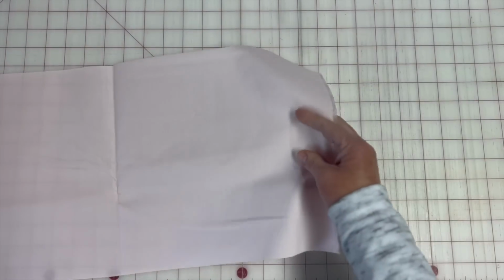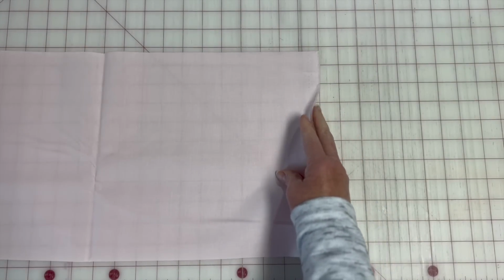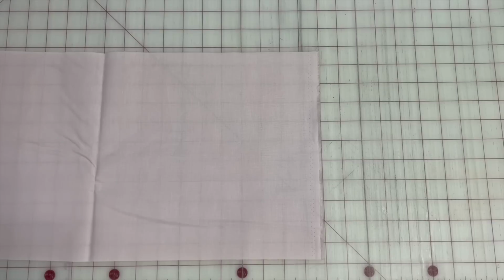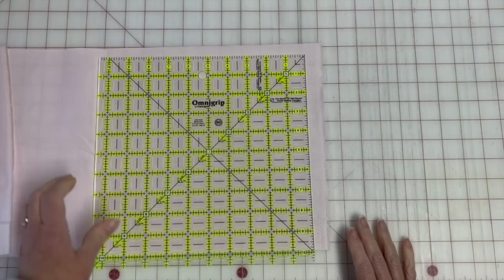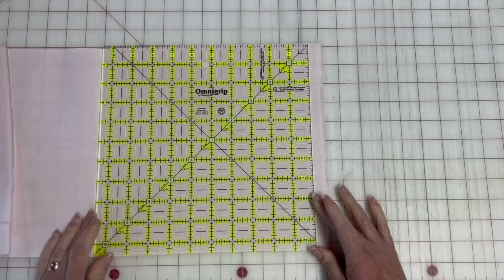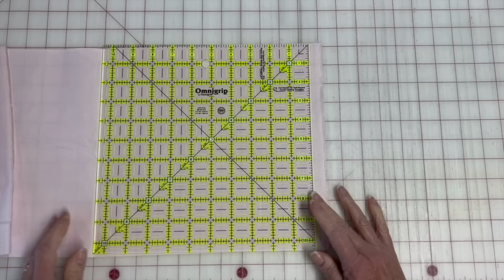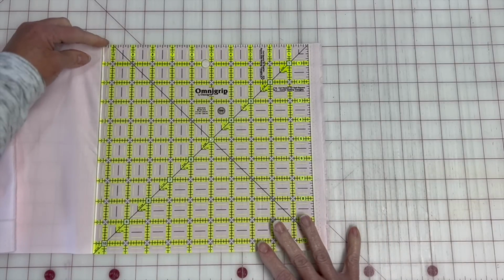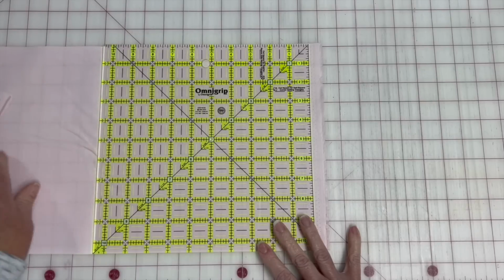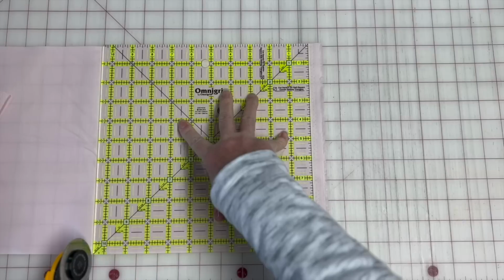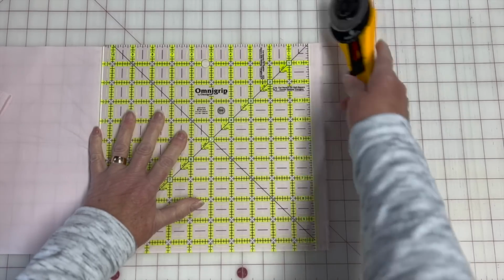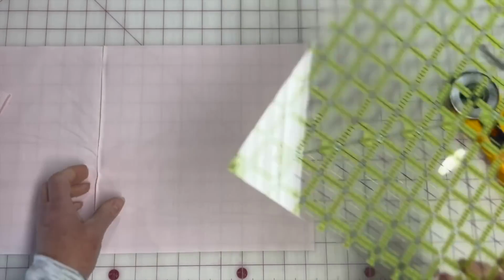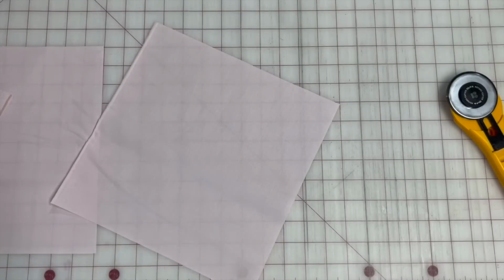Once I press this, if you want to press it, it will probably be a little easier to get accurate cuts if you press it. But you know, I'm not gonna judge. So now I can take my 10.5-inch ruler or whatever particular ruler I'm going to use in order to cut my 10.5-inch squares, and I can trim off the selvage, and I have a 10.5-inch square.